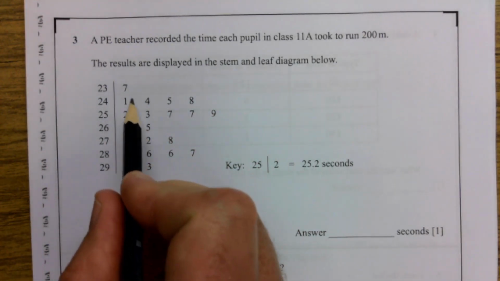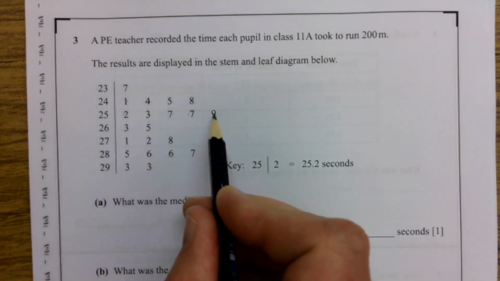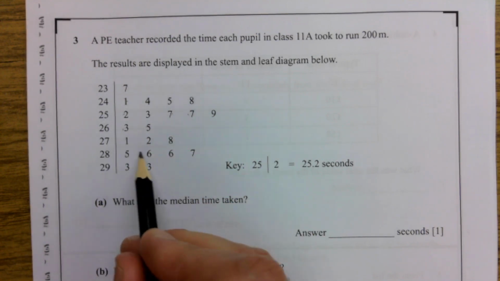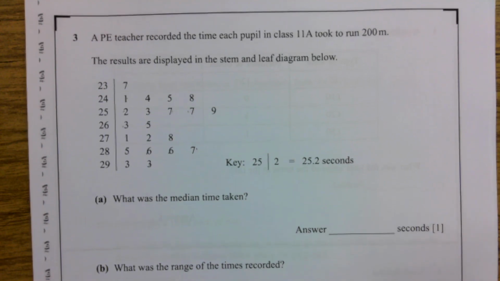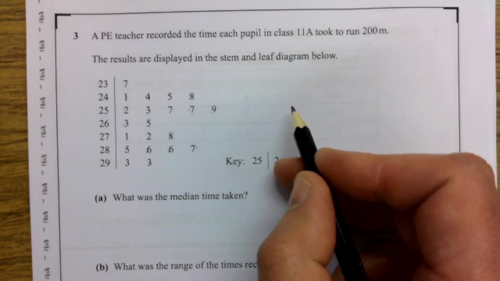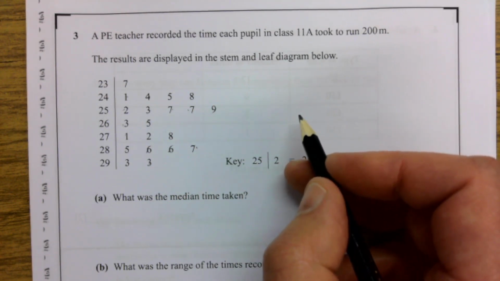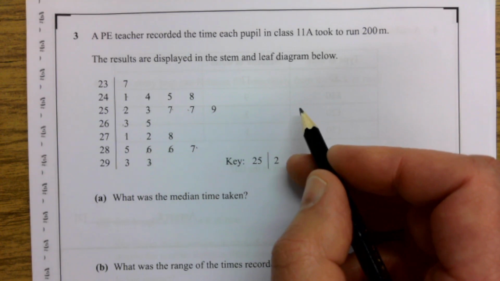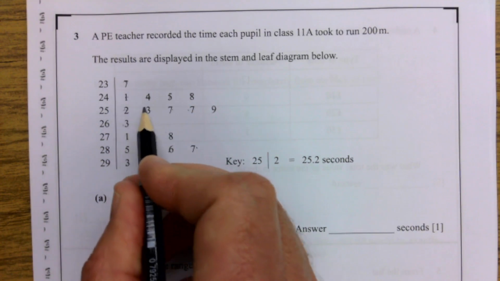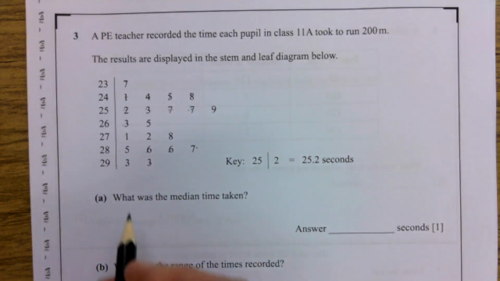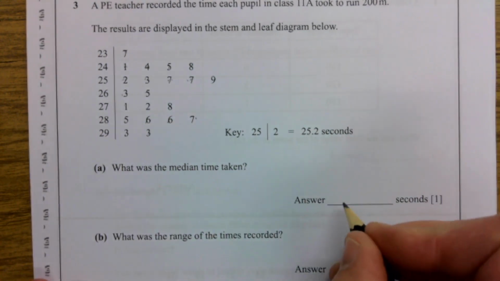So we have, let me see, 1, 2, 3, 4, 5, 6, 7, 8, 9, 10, 11, 12, 13, 14, 15, 16, 17, 18, 19, 20, 21. So if there's 21 people, you can do it a couple of different ways. Some people add 1 to the 21 to give 22 and divide by 2. So the 11th person is halfway through. So it's 1, 2, 3, 4, 5, 6, 7, 8, 9, 10, 11. So it's a 26 and 20, and that means 26.3.